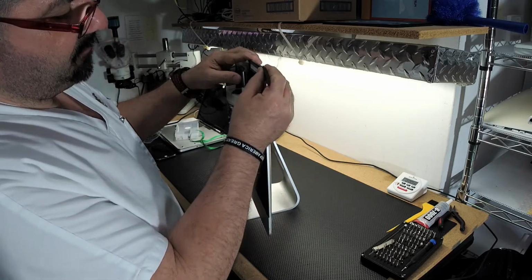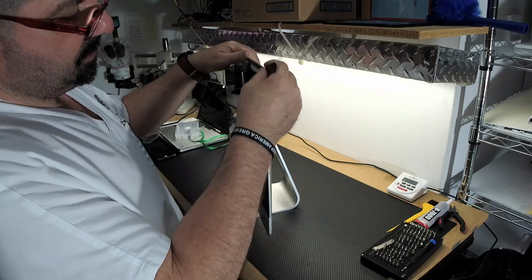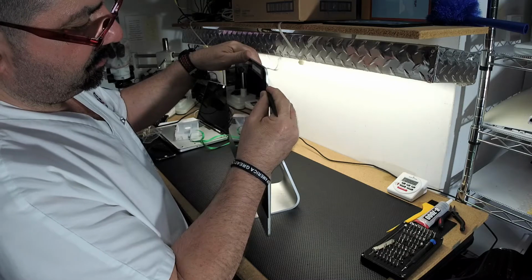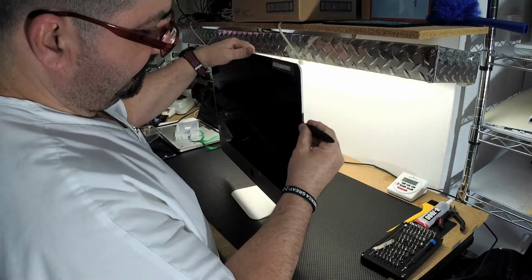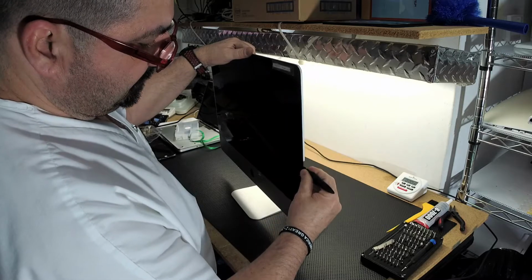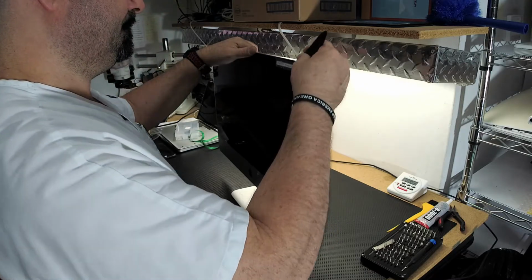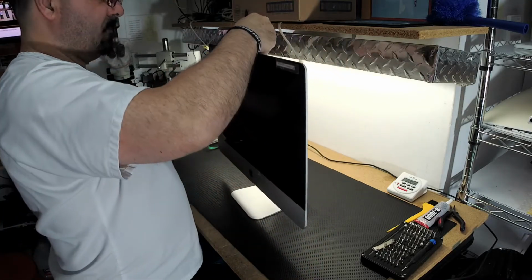You're not peeling off the tape. You're just cutting it. It's a little foam, double-sided tape on the sides, so it basically cuts through the foam. Take your time with it, and just go nice and smoothly all the way around. Don't force it.